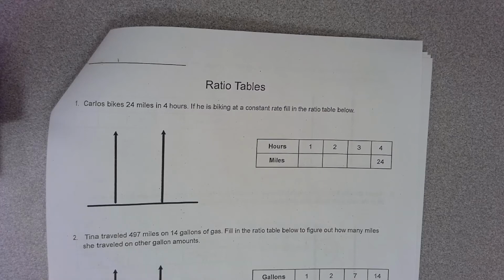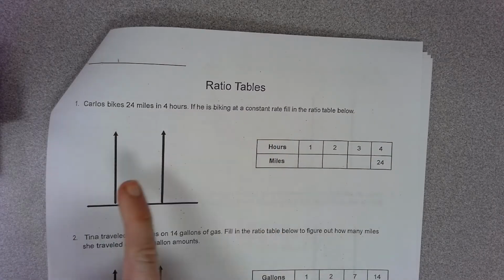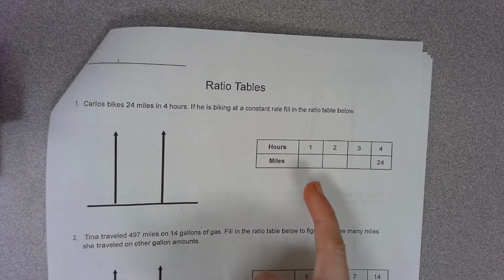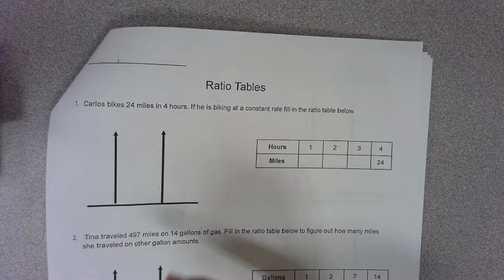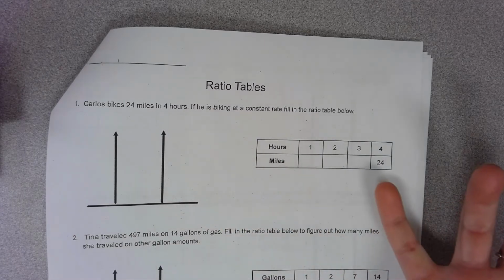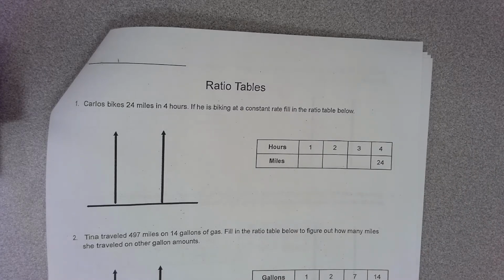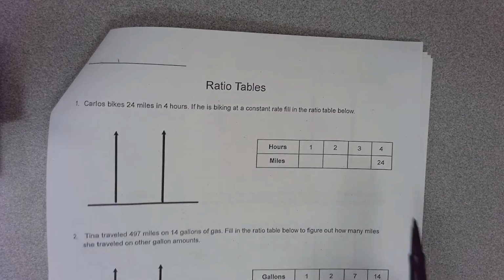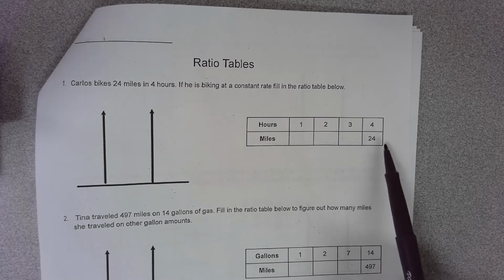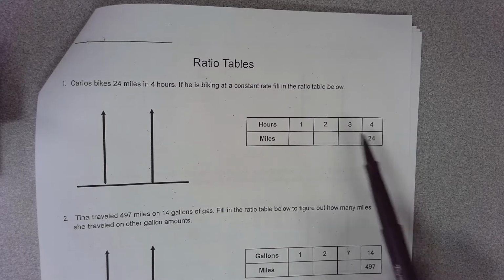Hi guys, you are going to open up to the next page in your ratio and rates packet, which is titled Ratio Tables. So you'll see there is a word problem, there's a double number line, and there's also a table that we're going to be filling out. This is going to be one extra step that we're going to be working on. But what you will see is that the highest value in our table is filled out.